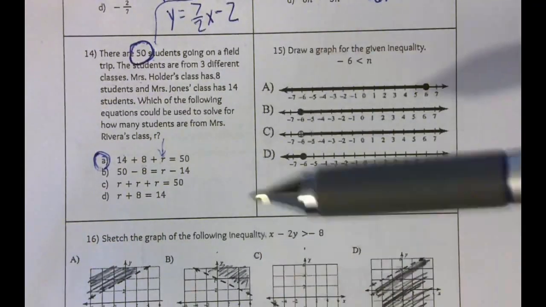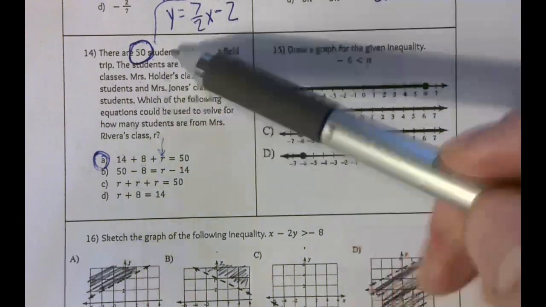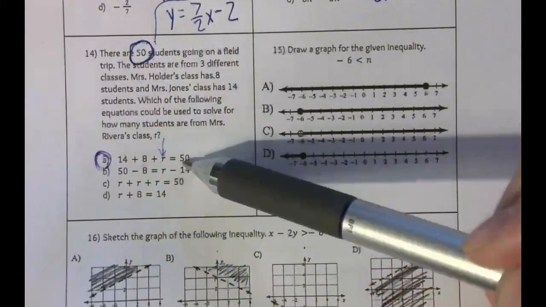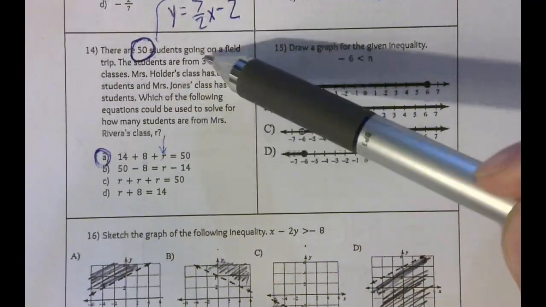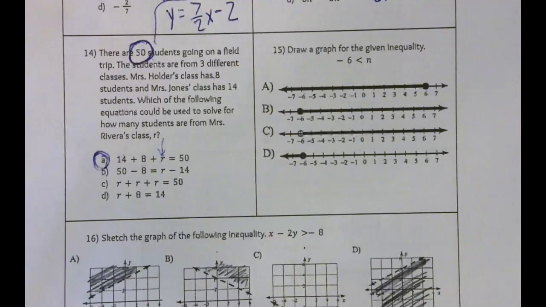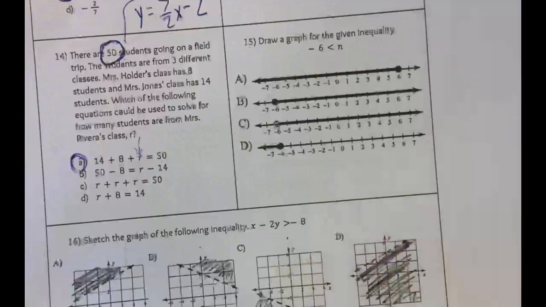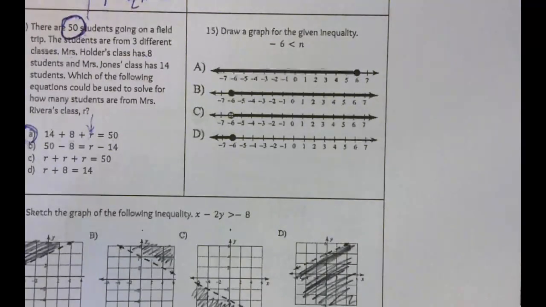Obviously, it did not ask us to actually solve for R. We were just trying to set up the equation that would have worked. So pretty self-explanatory, I would think. It's just a matter of actually taking the time to read it and know what you're looking at. That's 14. 15. We're matching the graph with what's up here.